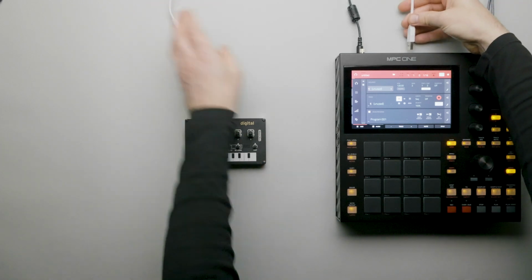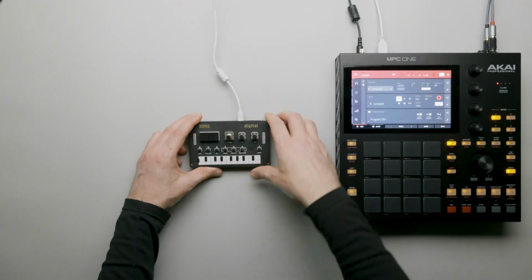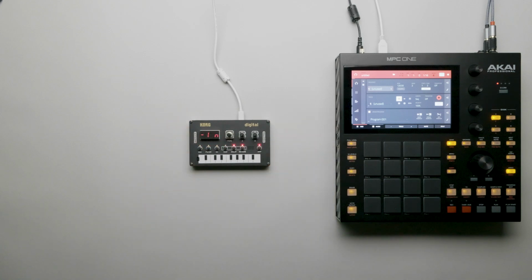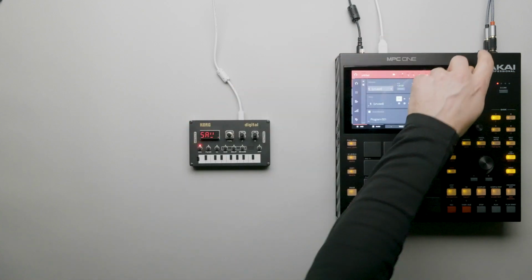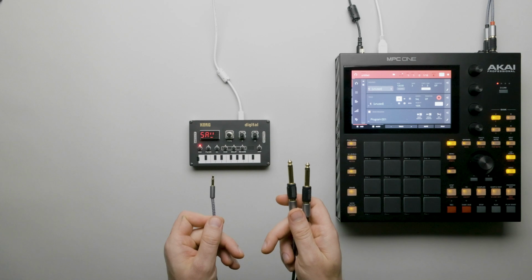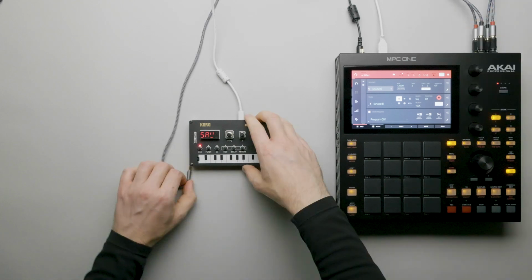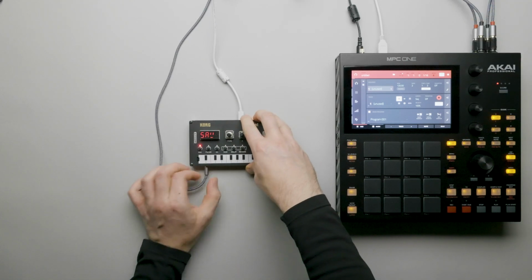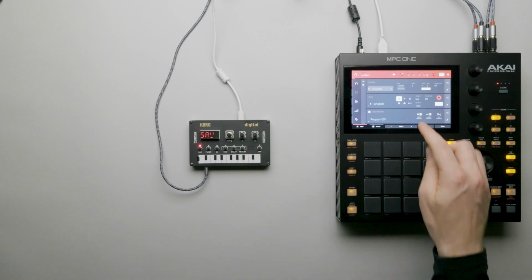We can connect a USB cable directly to the USB port on the MPC or via our powered hub. Then connect the other end to the synth. This synth is bus powered and we should see it power on. Next, we'll connect our audio output from the synth into the input on the MPC. We're using a stereo 1/8" to 2 mono 1/4" cable to make this connection. Next, we'll need to configure some settings within the MPC.